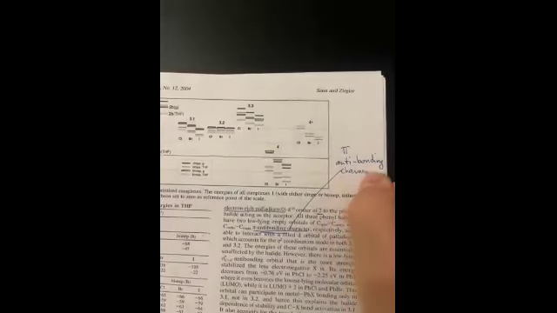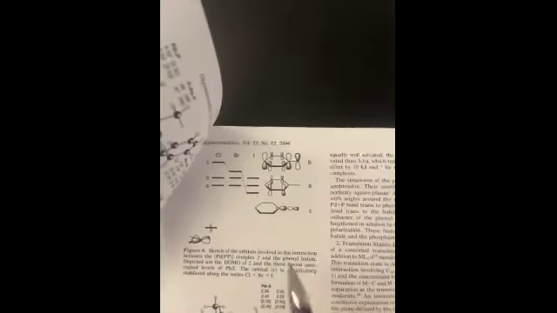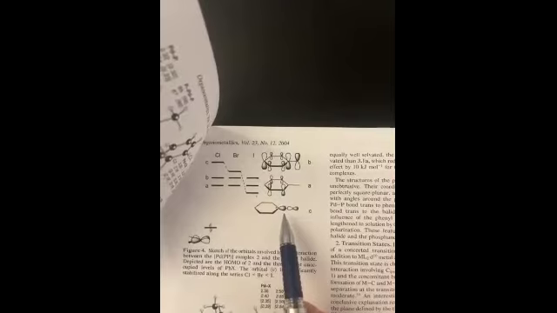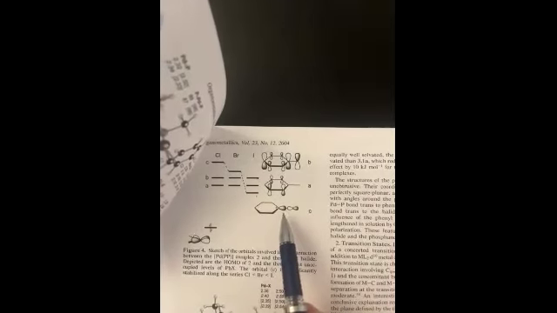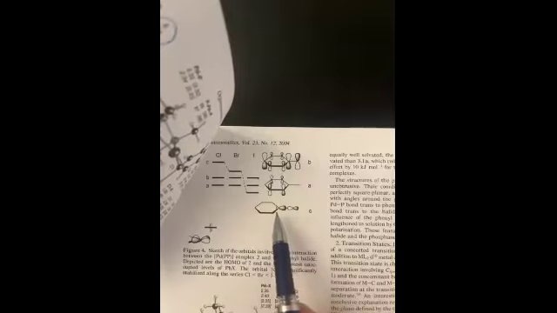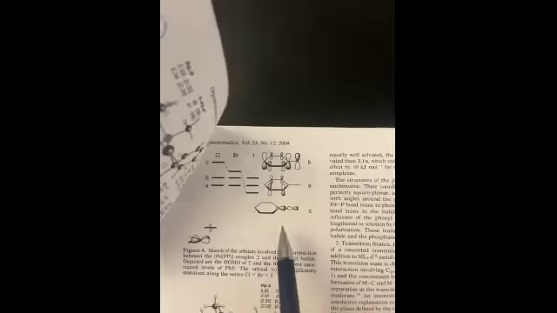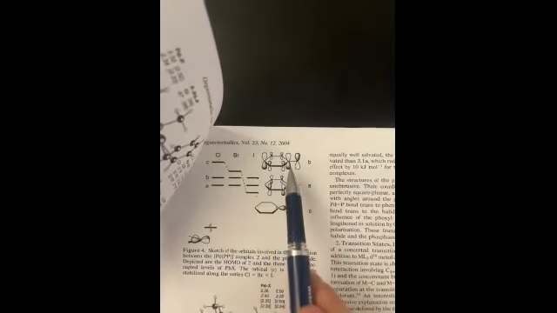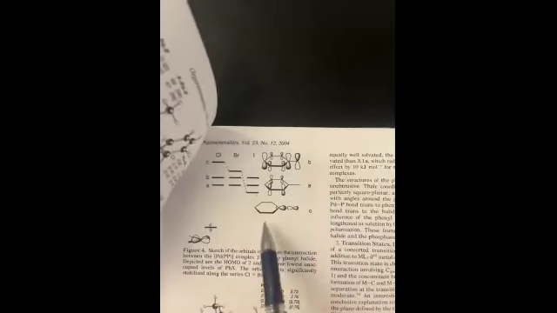Pi anti-bonding character, because anti-bonding orbitals are higher in energy. Let's see. So C is anti-bonding because it's bringing together two different, right? It's got this thing in the middle, the space.